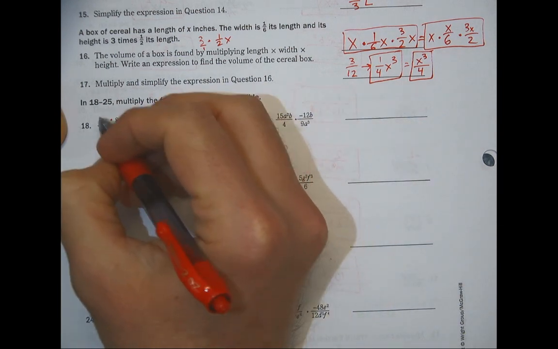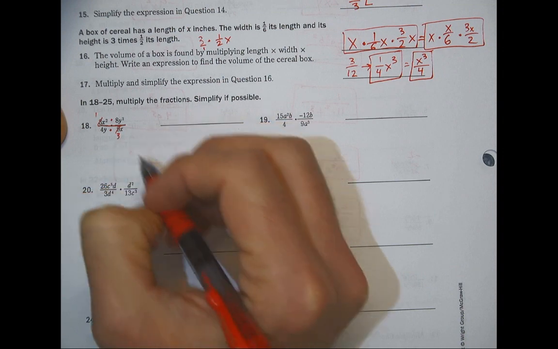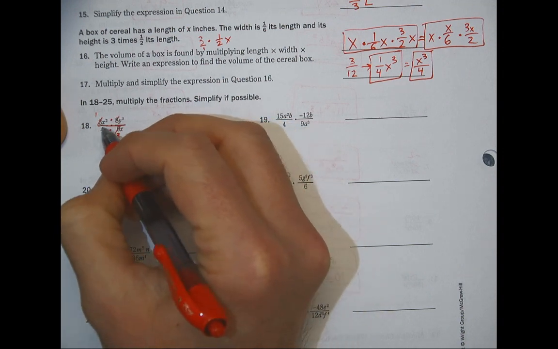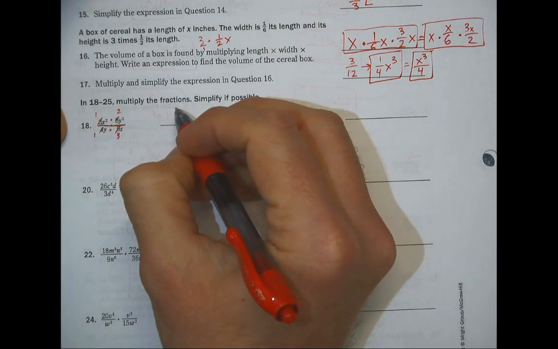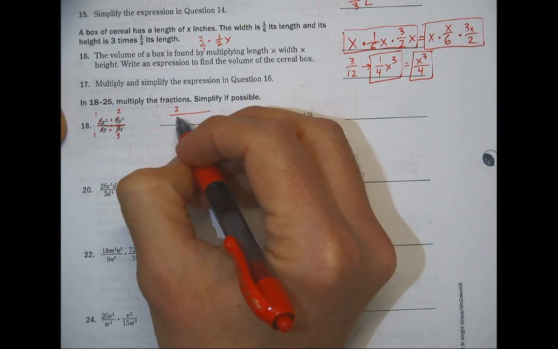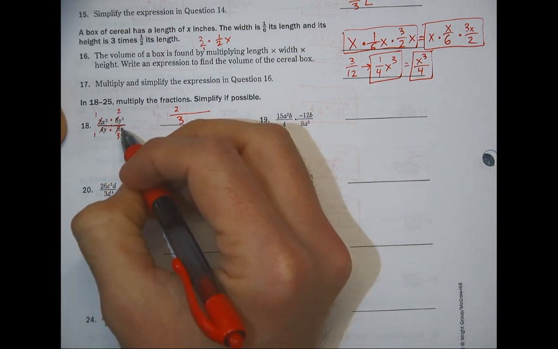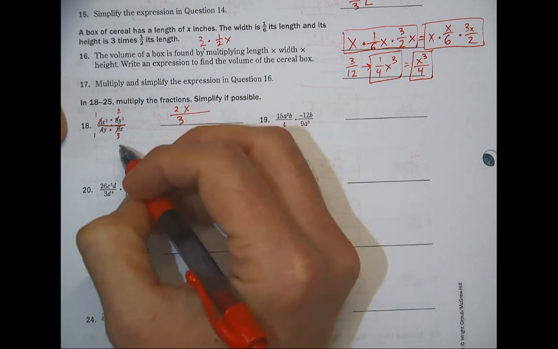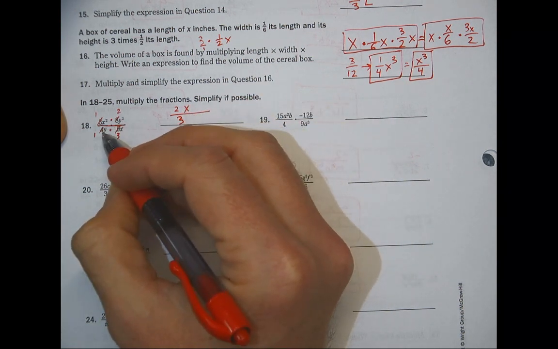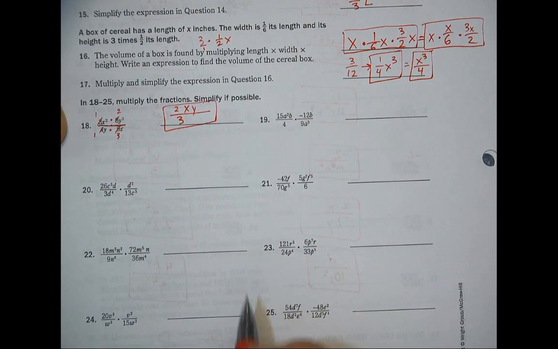So 3 over 9, divide those by 3, and you're going to get 1 and 3. And 8 over 4, divide those by 4, you're going to get 2 and 1. So when I multiply my numbers across, I'm going to get 2 on the top, 3 on the bottom. This x squared is going to get canceled by 1 x on the bottom, still leaving me an x up top. These two y's will get canceled by this y on the bottom, still leaving me a y on top. So it's 2xy over 3.